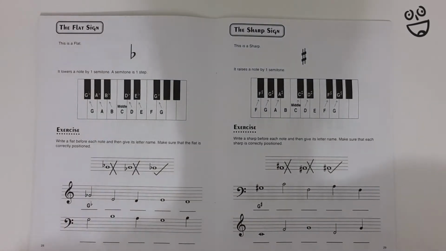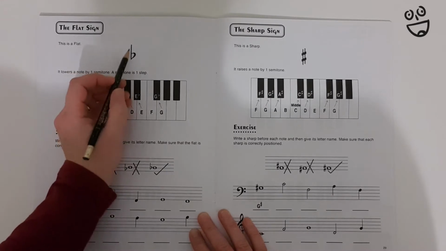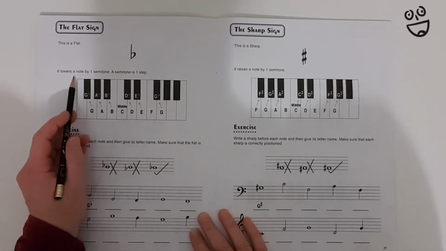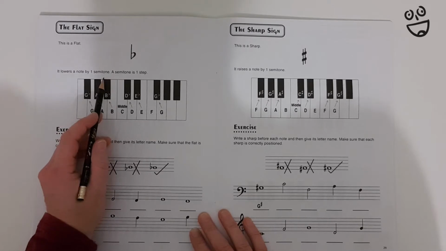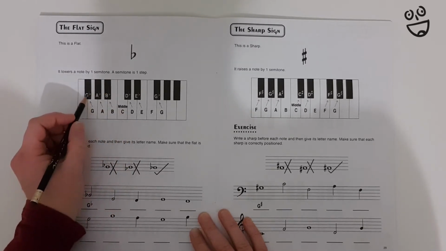So let's get to writing these signs out. So this is a flat. You can see it looks a bit like a B, but it's got a little kink in it there. It's almost like it's half a heart, like that. It lowers a note by one semitone. So a semitone means that we go to the note right next to it.